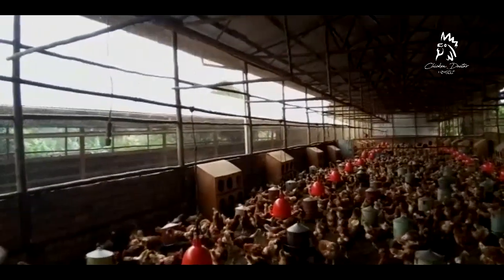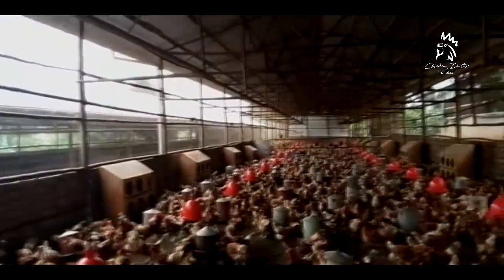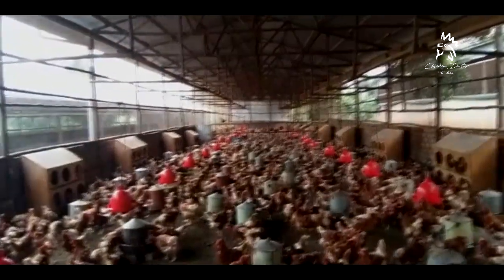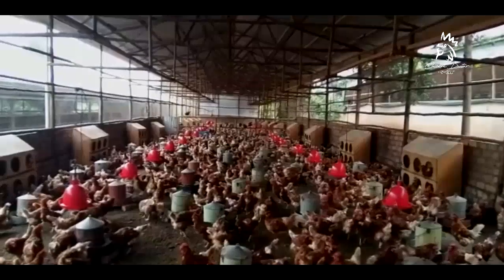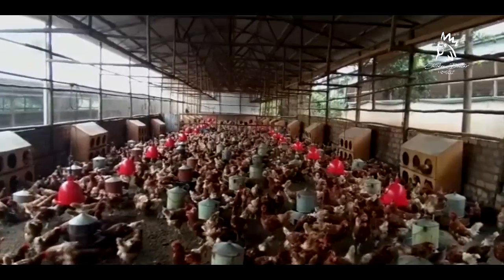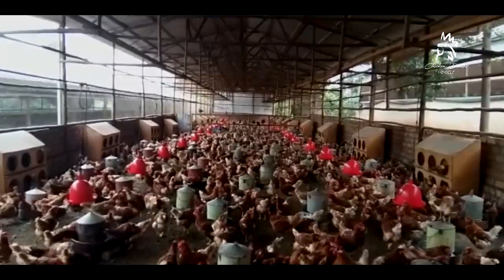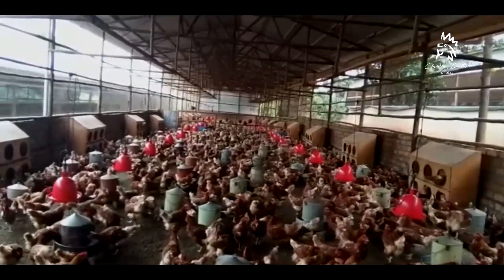So another thing we are going to consider, a poultry house, we say that it should not be so wide, but it must have a rectangular shape. So when it comes to the width, a poultry house should not exceed 9 meters.